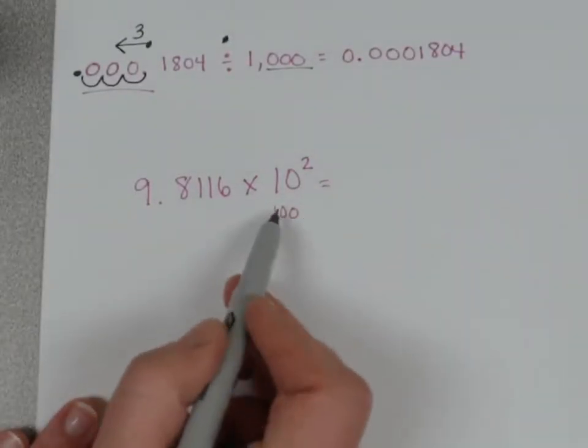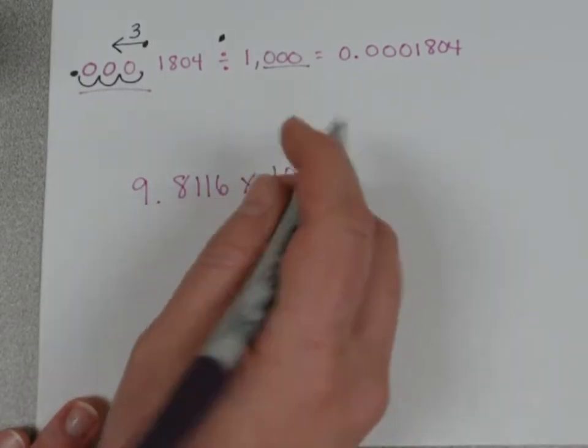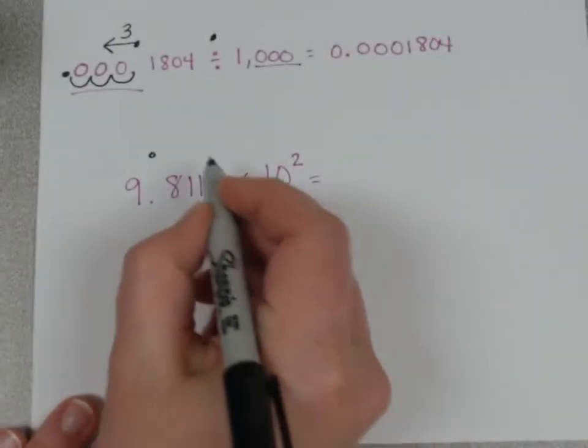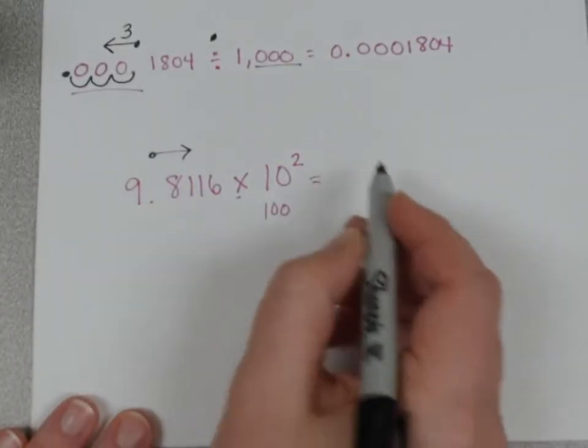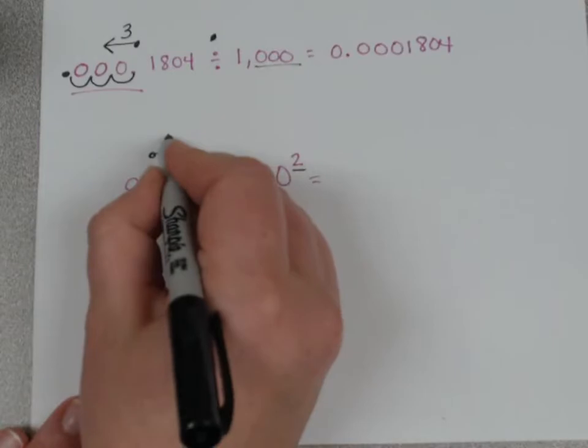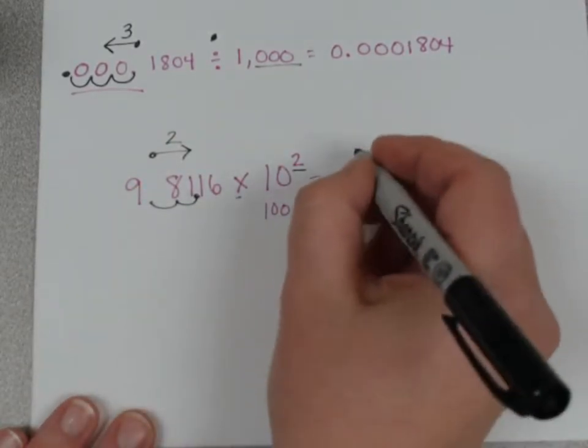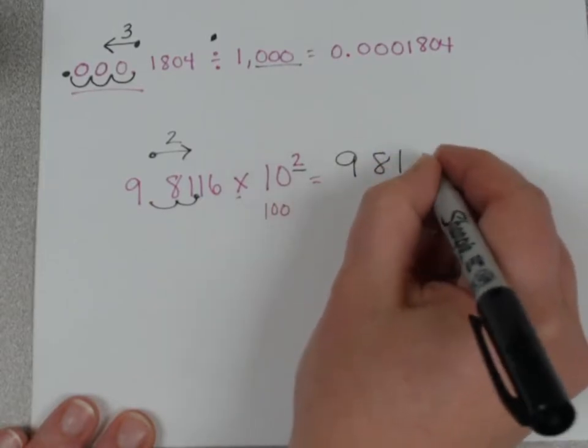Now, just like I did up here, I'm multiplying, so I'm moving to the right. How many times? 2. So 1, 2. The new number is 981 and 1600ths.